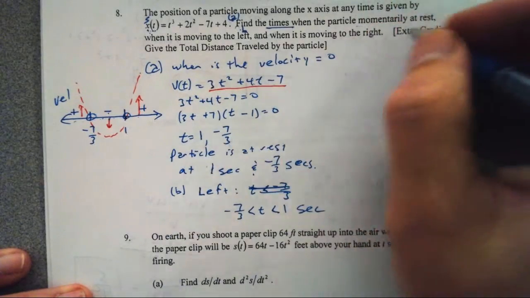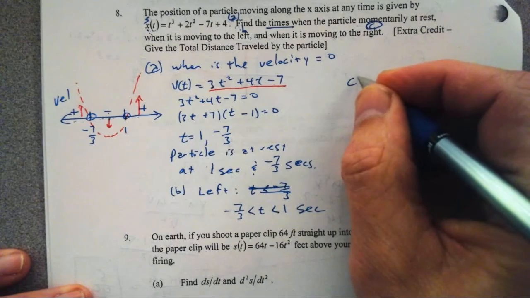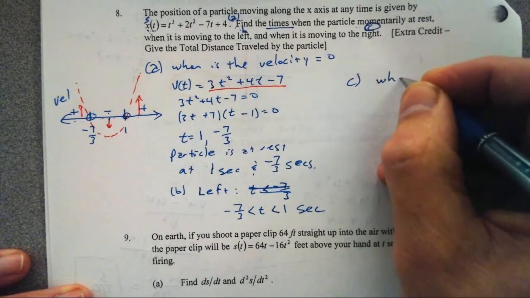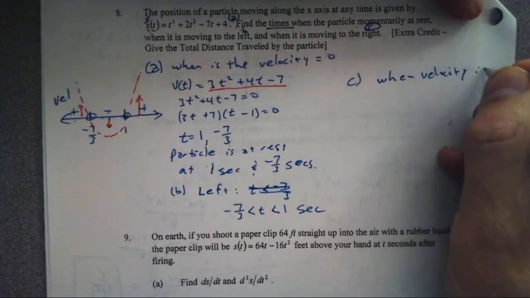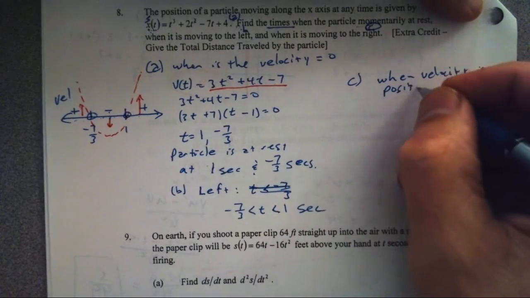And C, when is it moving to the right? Not a bad idea to notate. C, it's moving to the right when, I'm just going to make a quick note here, when velocity is positive. Could have done the same thing for this.